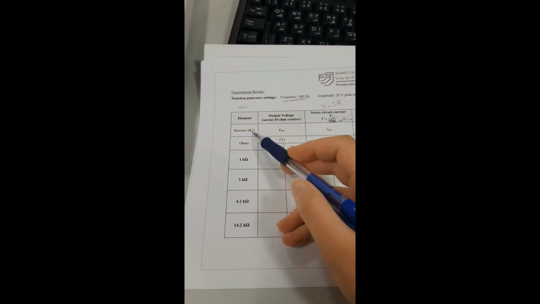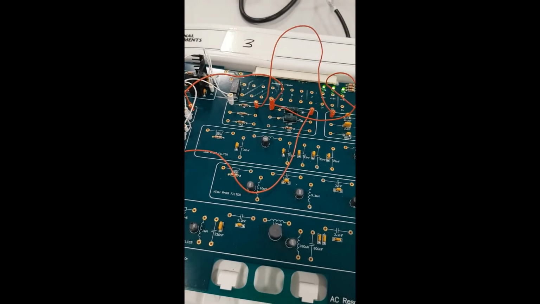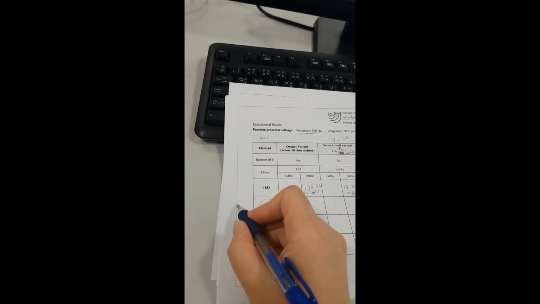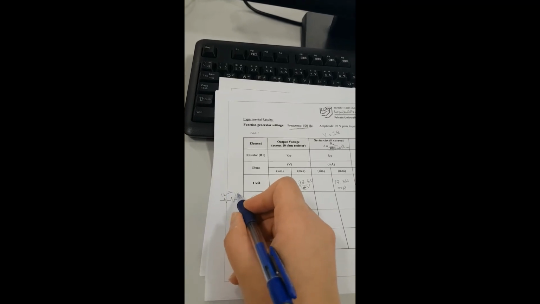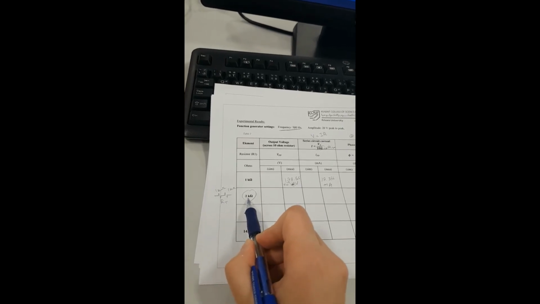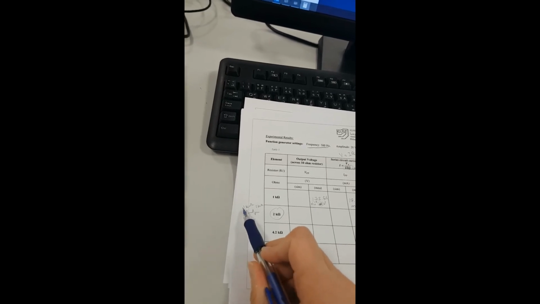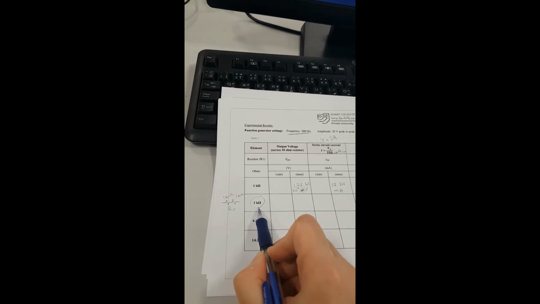Okay, the second thing we have, the second element for R1 is 2 kilo ohm. We don't have here in our board 2 kilo ohm, but we know that if we have 1 kilo ohm with 1 kilo ohm in series, the total resistor is what? 2 kilo ohm, right? So if I connect two resistors, their values are 1 kilo ohm in series, I will have 2 kilo ohm resistor.